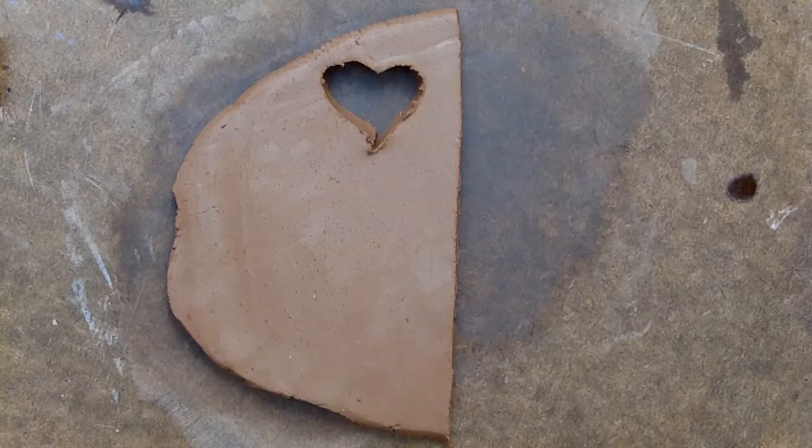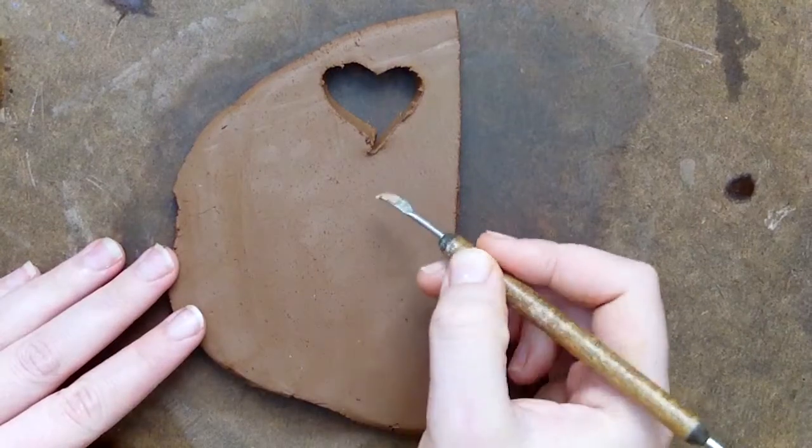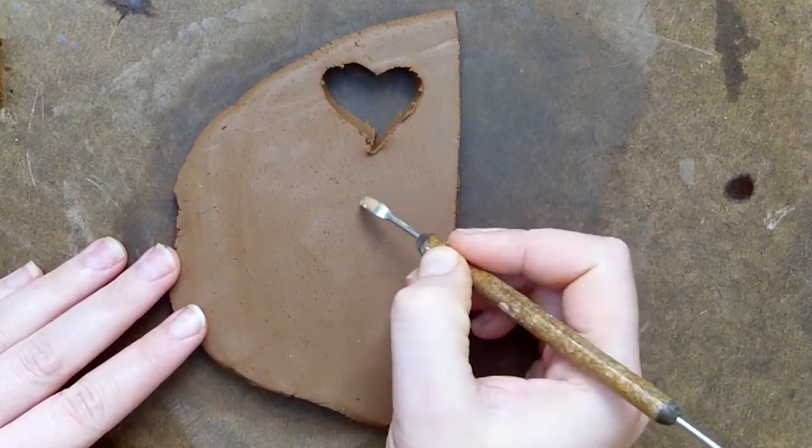You can use other tools, carving tools, to carve a partial carve through.